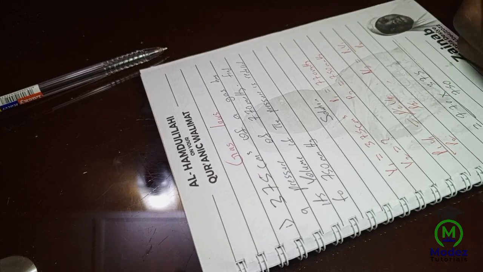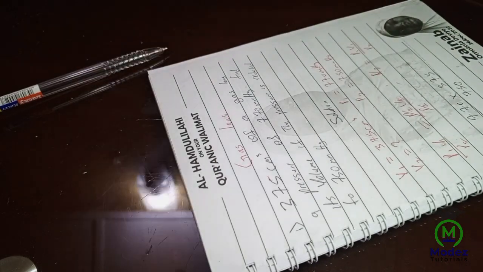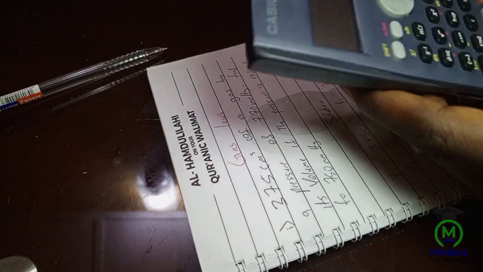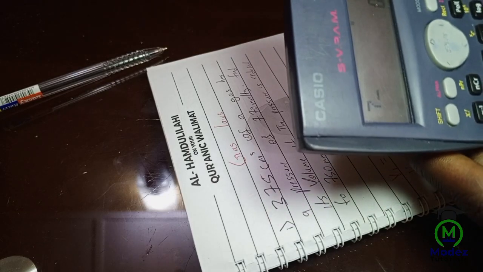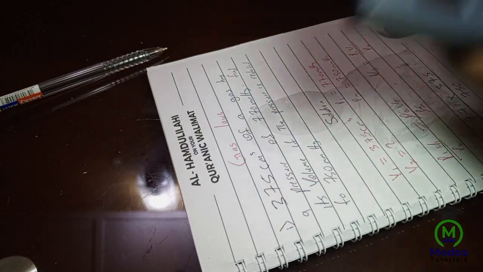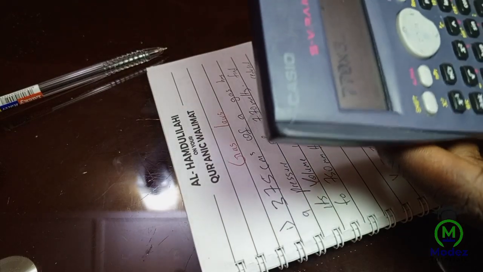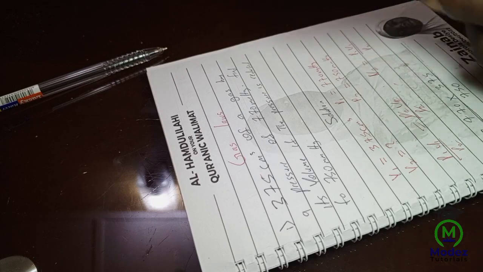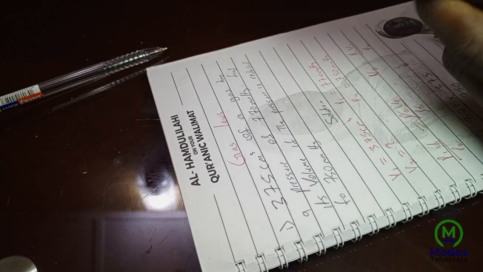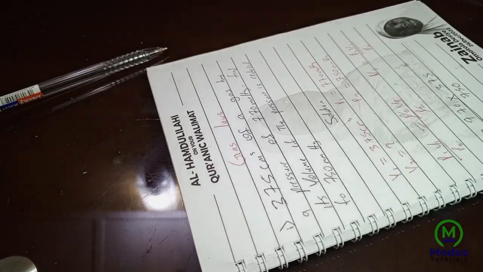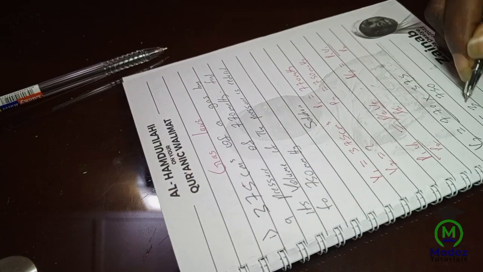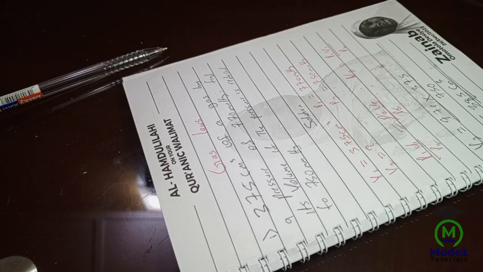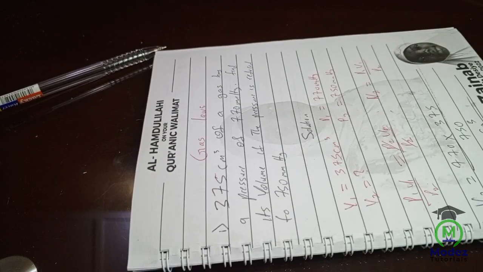When you punch your calculator: 770 multiplied by 375, divided by 750. Yeah, so that is the answer. We have 385 cm³. That is the answer for this.